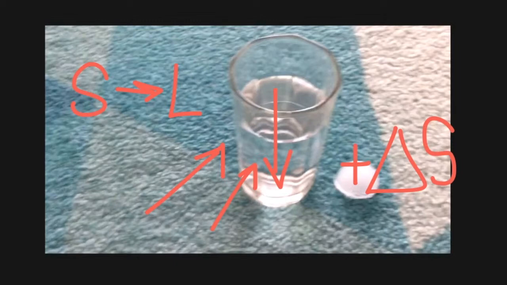And this positive uptake of energy by the system is defined as a positive enthalpy change. So if we have a positive enthalpy change and a positive entropy change, then we can have a spontaneous process, because the melting of this block of ice is surely spontaneous.